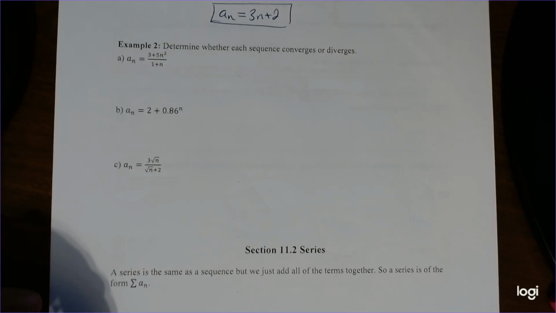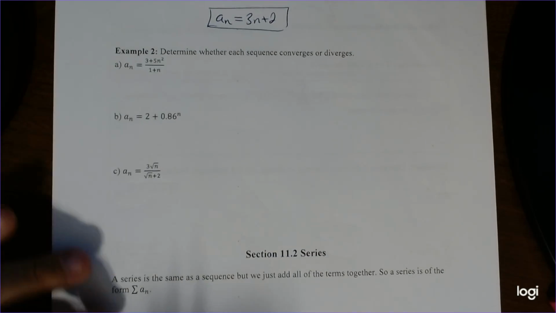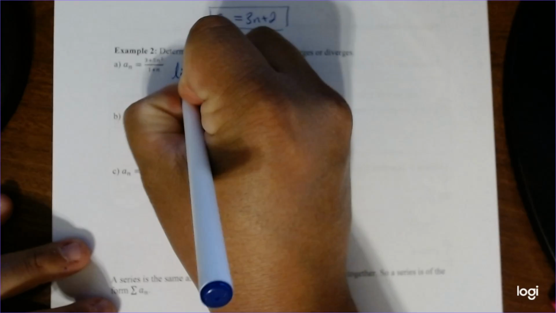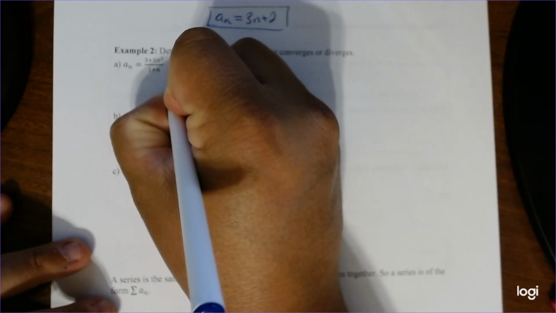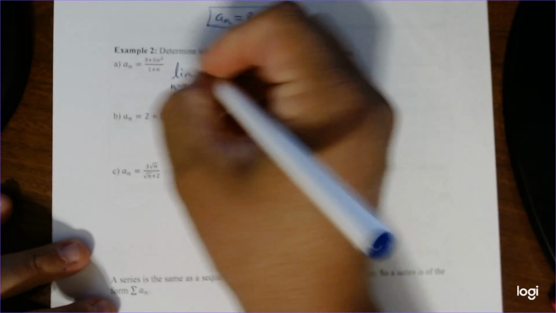Okay? So let's try this. So we're going to take the limit as n goes to infinity of our sequence.